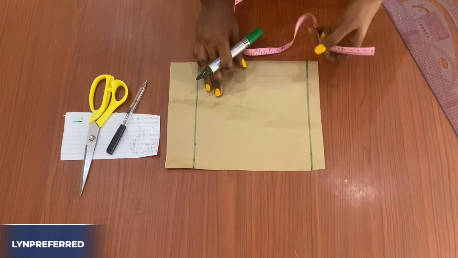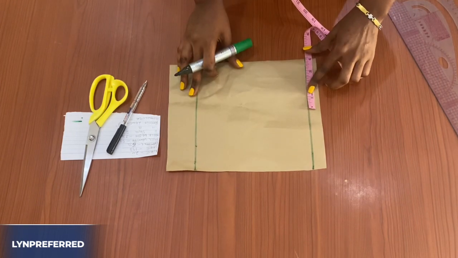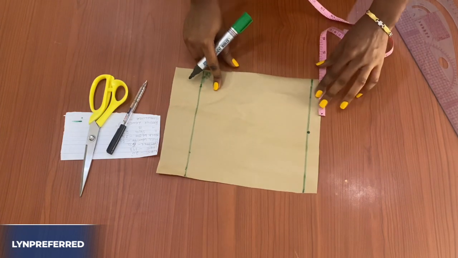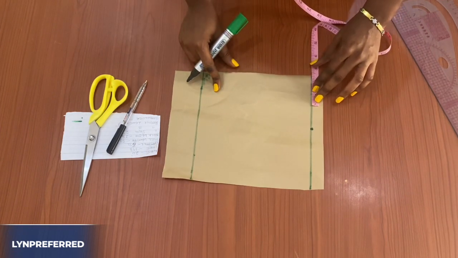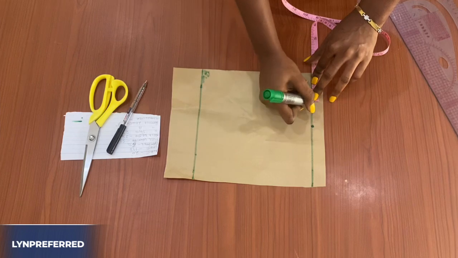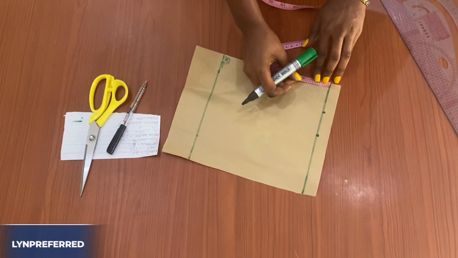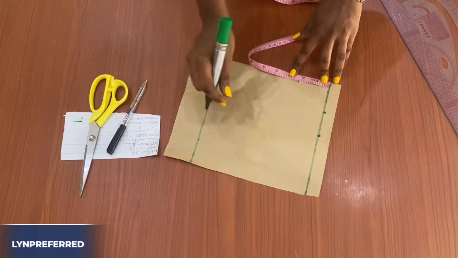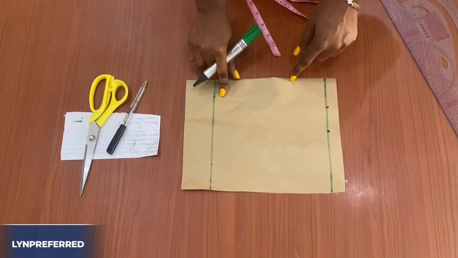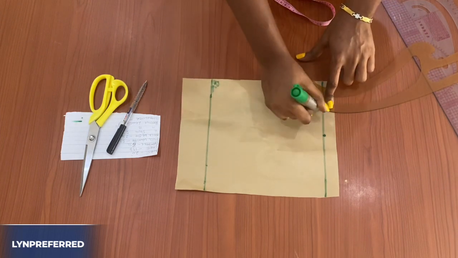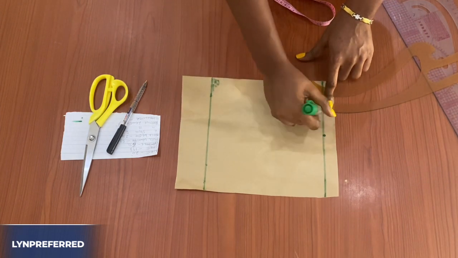So next I'm going to be dividing the shoulder measurement into 2. The shoulder measurement I'm working with is 8. I divided it into 2 and then I marked 4 inches there. So for the neck width it is 2.25 and then for the neck depth it is 2.25. So I'm going to be using my curve ruler to connect those 2 points together in order to get my neckline.